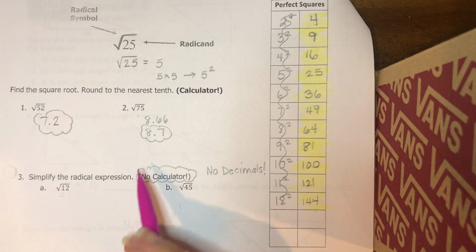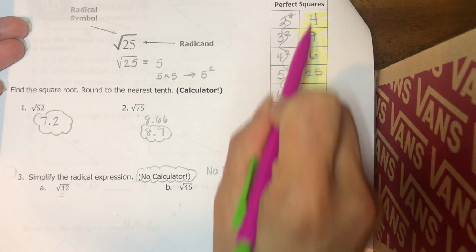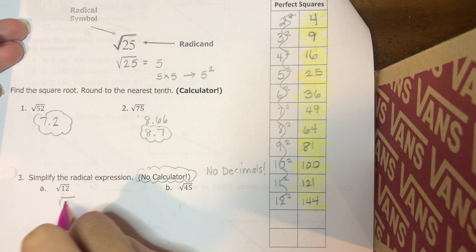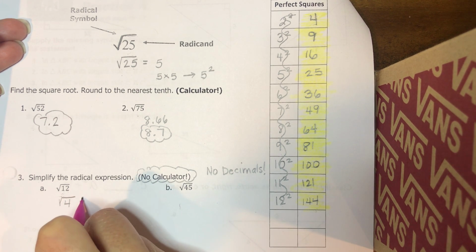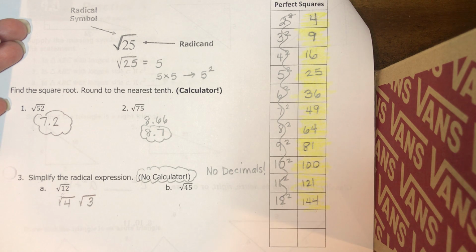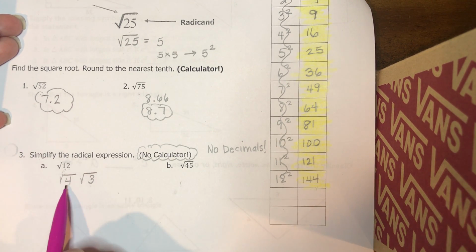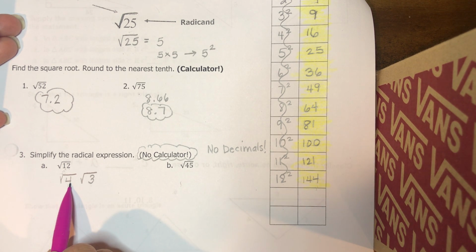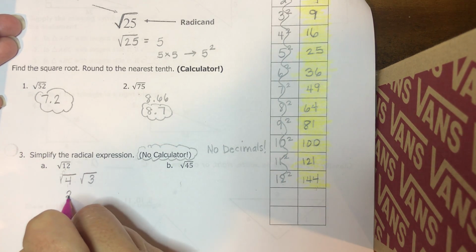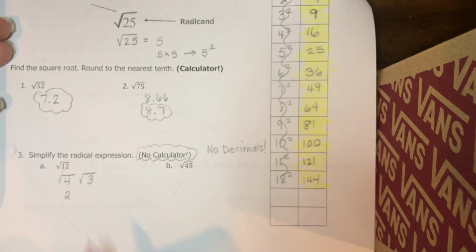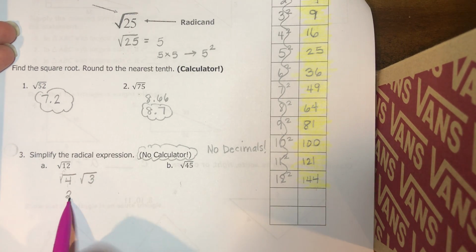So here's how we write this. If the number is on my list first, that's the number I write first. I write the square root of 4 times the square root of 3. All right, 4 times 3 gives me 12. So here's what I say to myself. What is the square root of 4? What times what gives me 4? 2. Square root of 4 is 2. So I'm simplifying that. It's just a regular old number 2. The square root goes away.